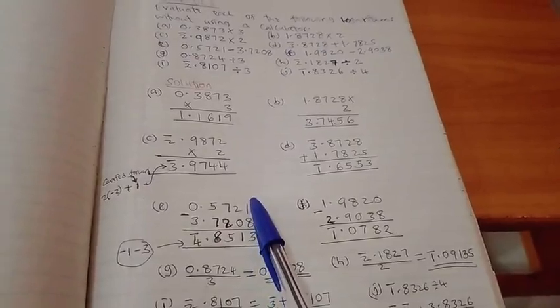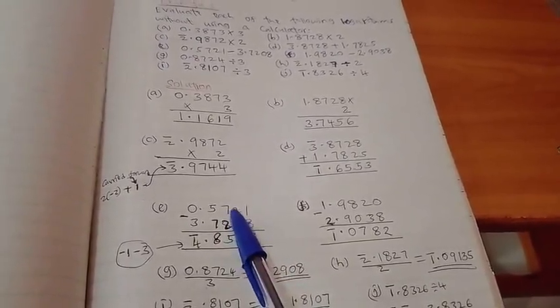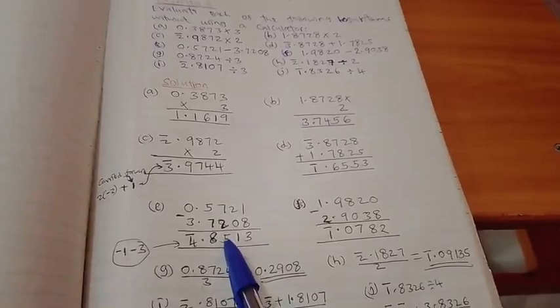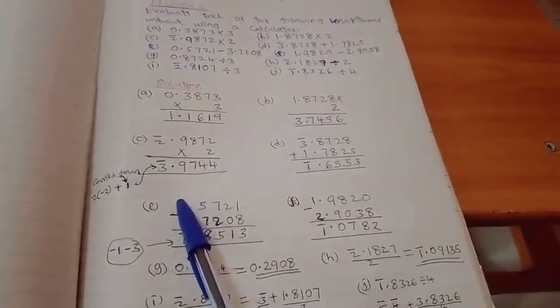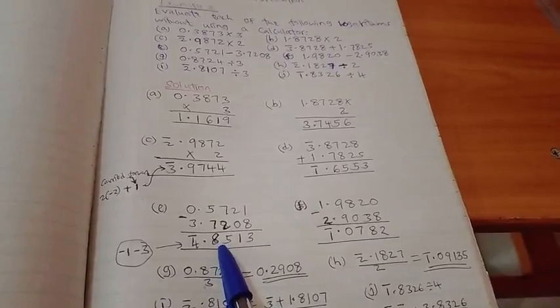Part E, we are given 0.5721 minus bar 3.7208. We subtract, this gives us 11, that is 3. That gives us 1. This gives us 7 minus 2, we get 5. Now here we have a 0 and we are carrying. We still carry to this point to get 15. 15 minus 7, we get 8.